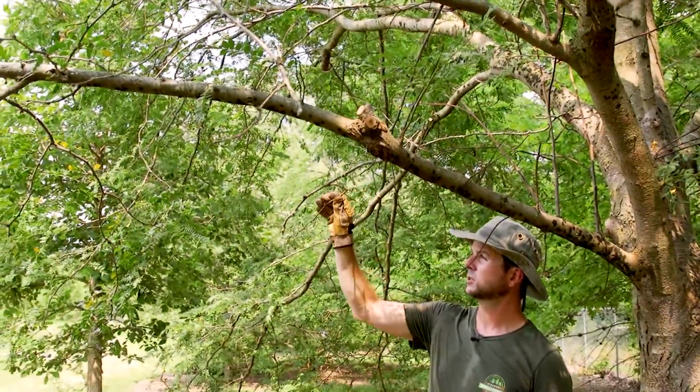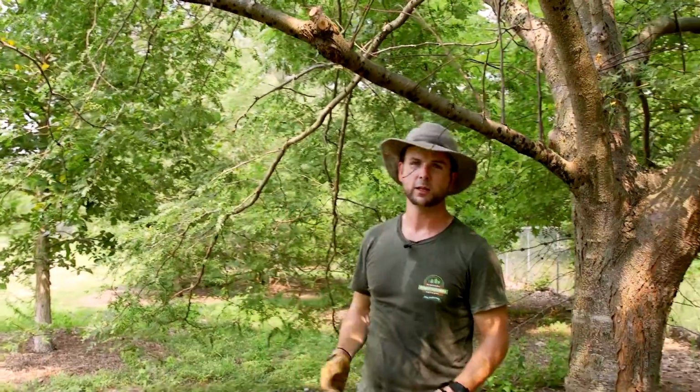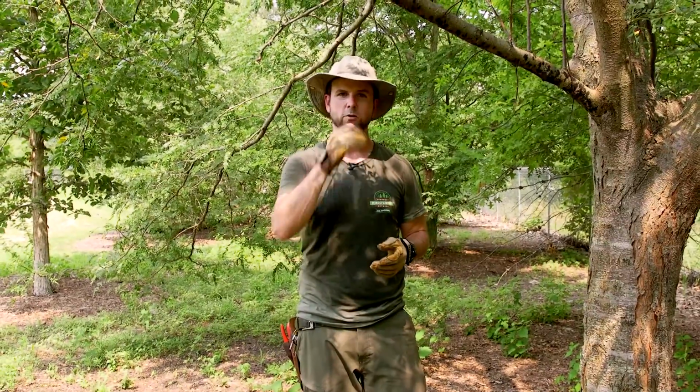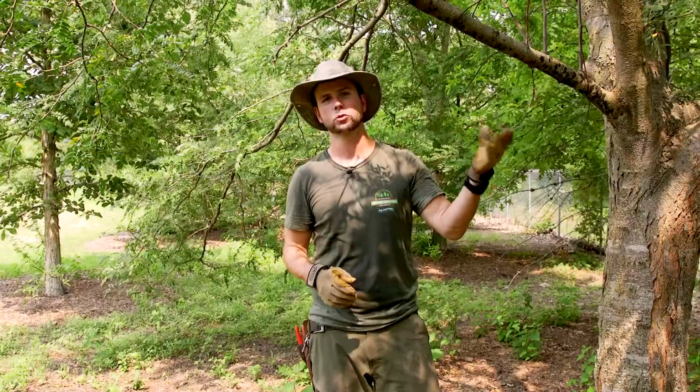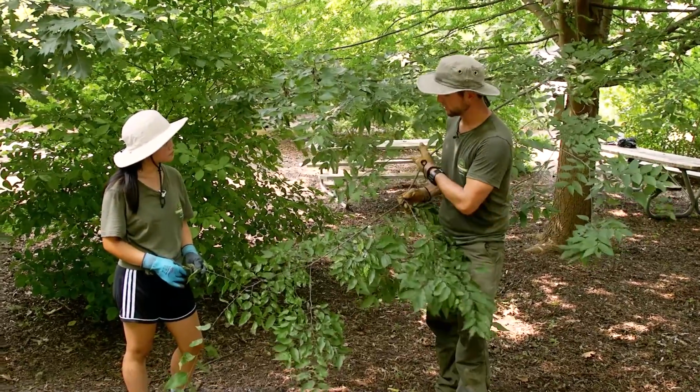Or if you give it just a little flex test and it snaps easily, again, it's probably dead and a definite candidate for removal. Sometimes with diseases, defects, or damage, we might want to retain the branch for a certain period of time. There's never any reason to retain a dead branch, and it can be removed at any time of the year. So next we're going to talk about cutting back branches.